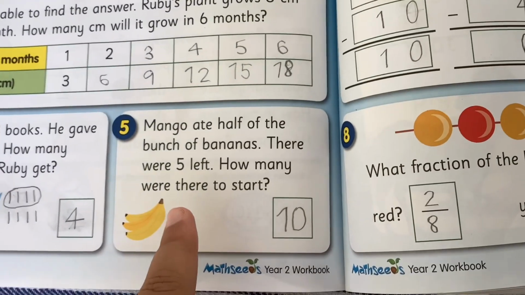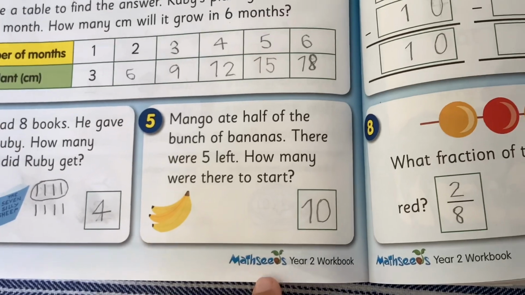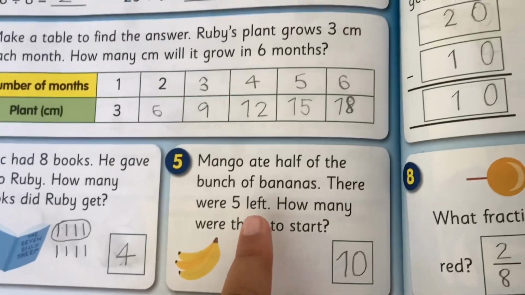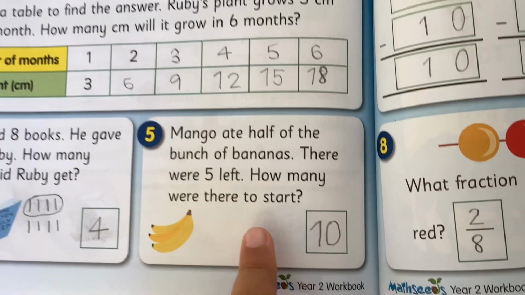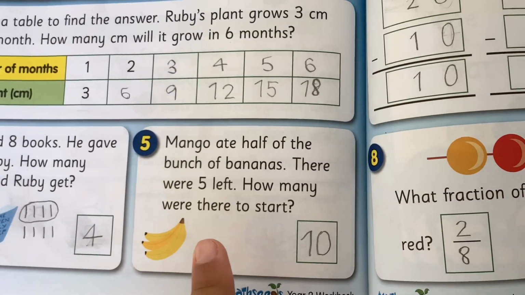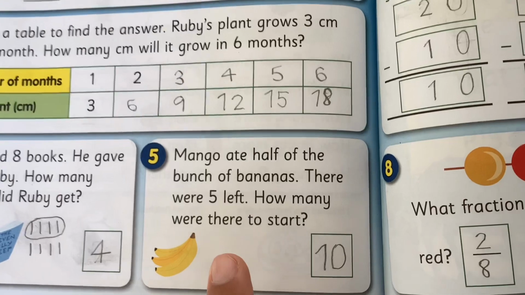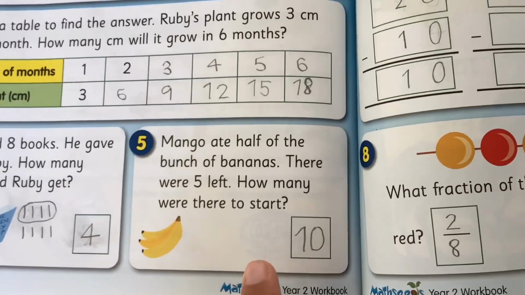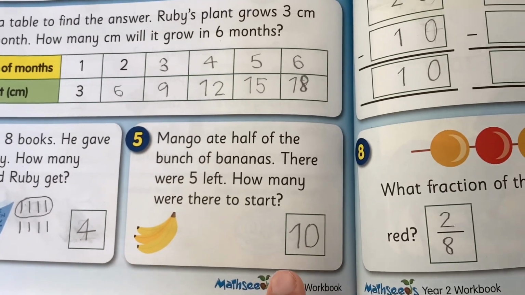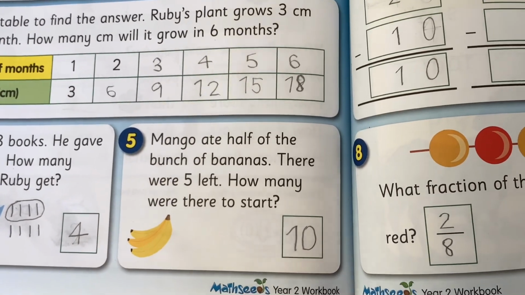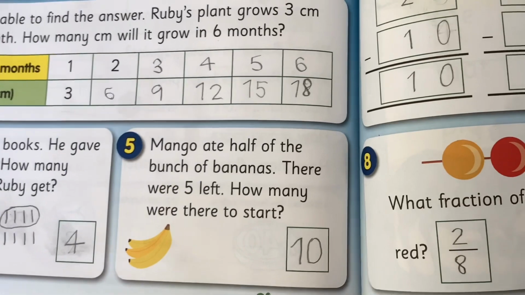Well, first I thought what 5 was half of. I remembered 5 was half of 10, so then I knew 10 was the number of bananas to start before Mango ate half the bunch.